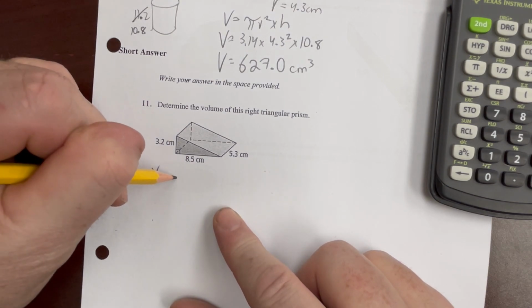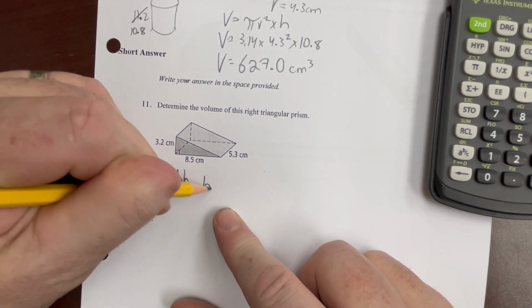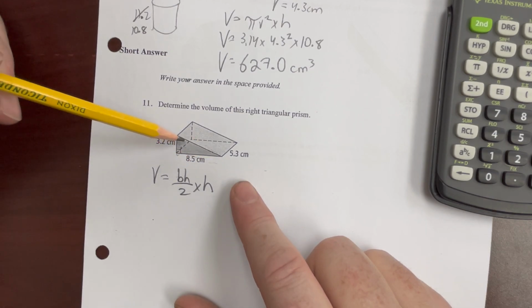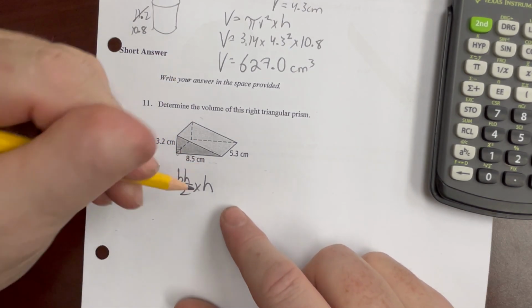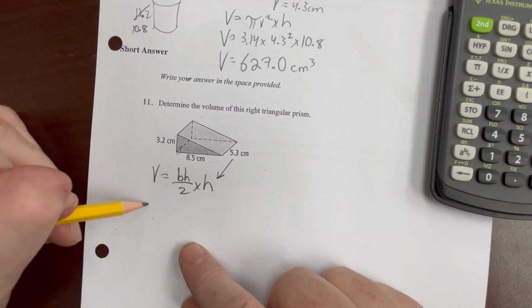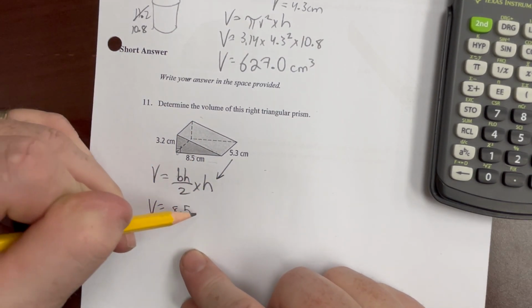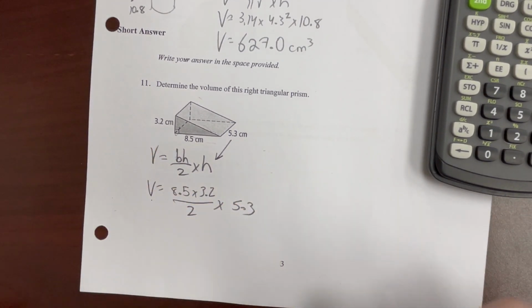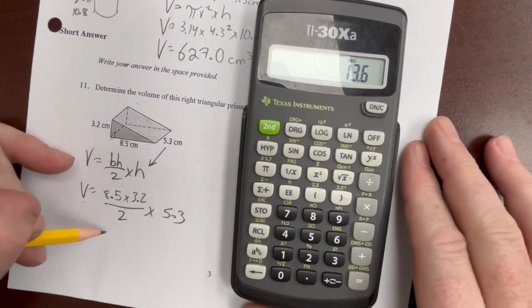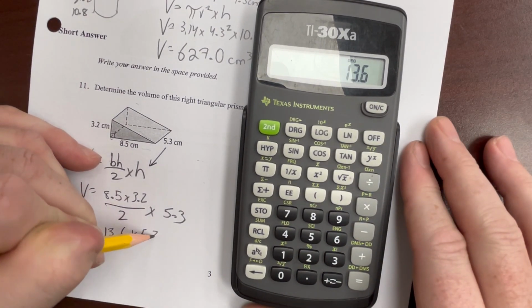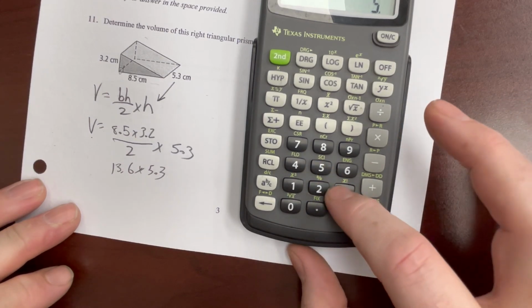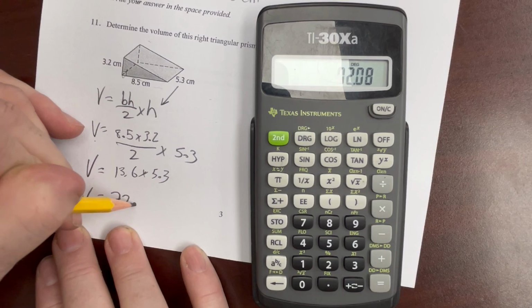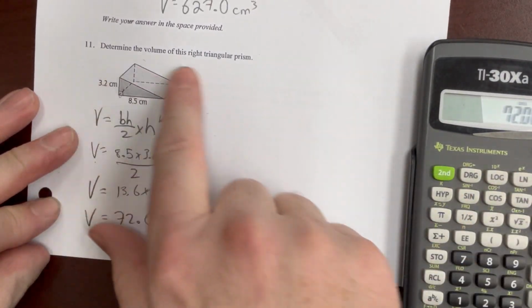All right. Determine the volume of the right triangular prism. Okay, volume equals base times height divided by 2 times the height. So for the triangle is what we want first. That's our base here, and then it goes to height this way. So this height is here. So we have volume equals 8.5 times 3.2 divided by 2 times 5.3. So 13.6 times 5.3 equals... it doesn't say to round.